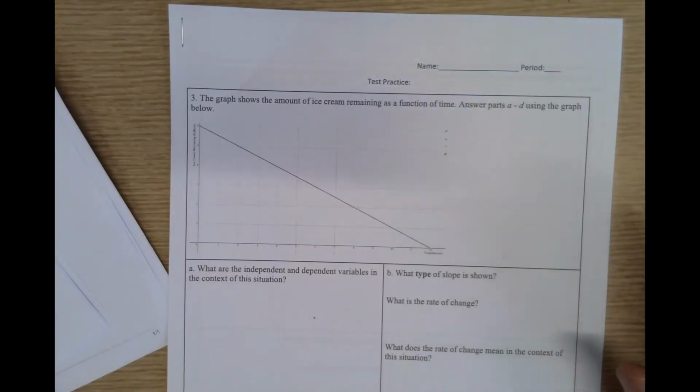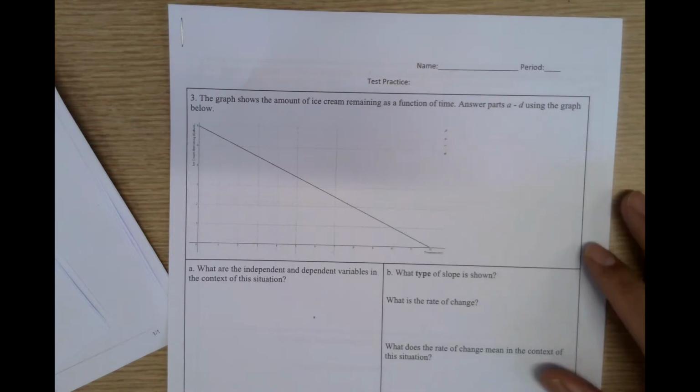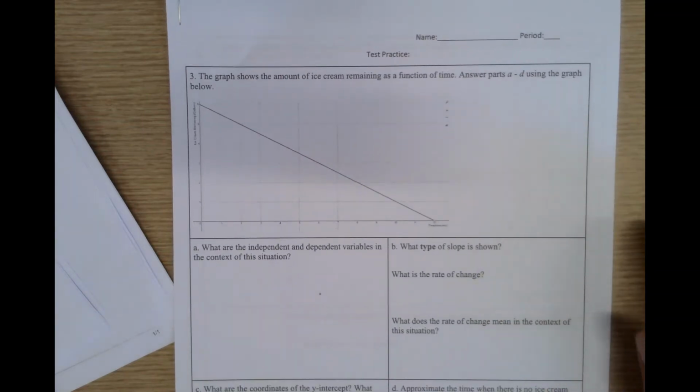Okay, so this problem. I'm going to go ahead and review the first page. This one says the graph shows the amount of ice cream remaining as a function of time. Answer parts A through D using the graph below.